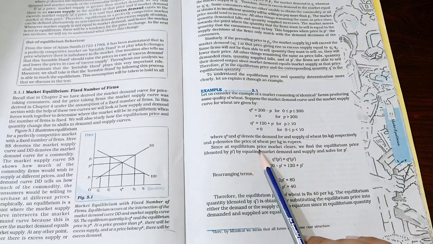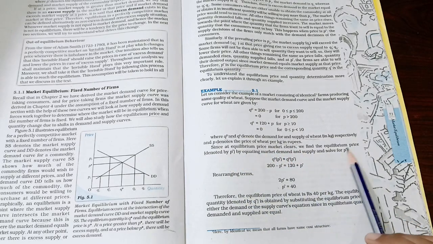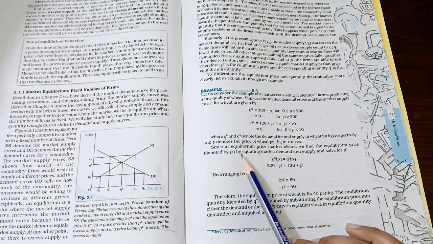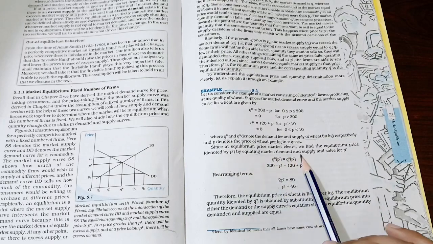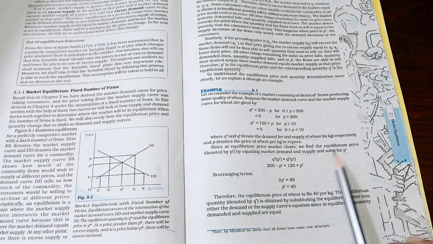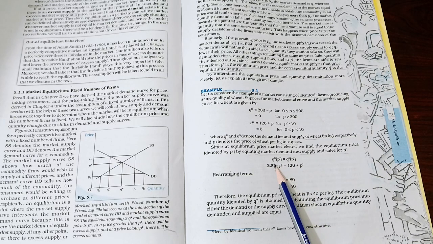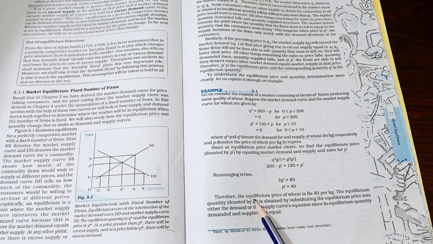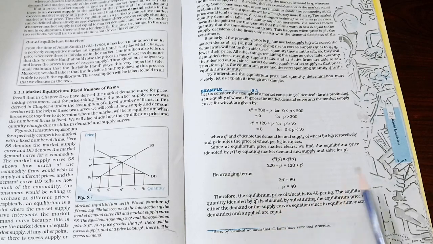Since at the equilibrium price the market clears, we find the equilibrium price, denoted by P star, by equating market demand and supply and solving for P star. QD of P star equals QS of P star. 200 minus P star equals 120 plus P star. Rearranging terms, 2 P star equals 80, P star equals 40. Therefore, the equilibrium price of wheat is rupees 40 per kg.